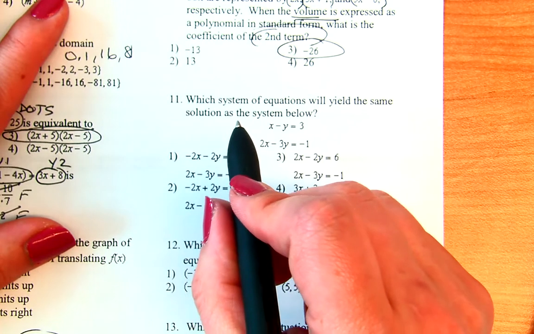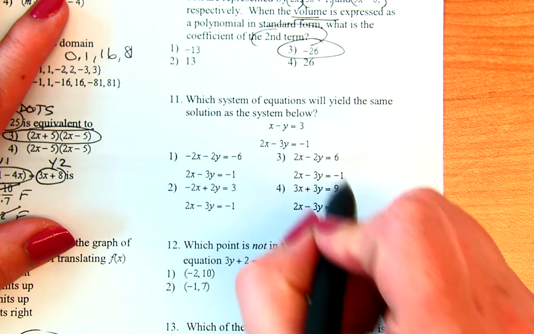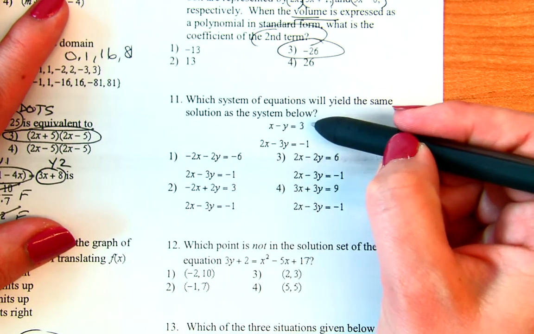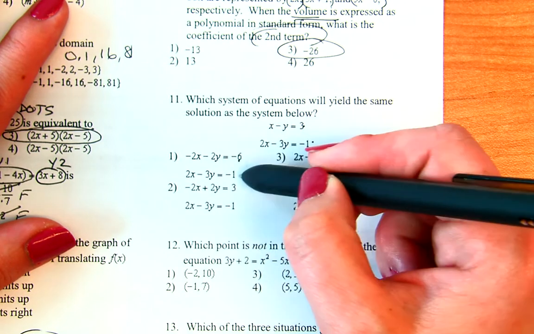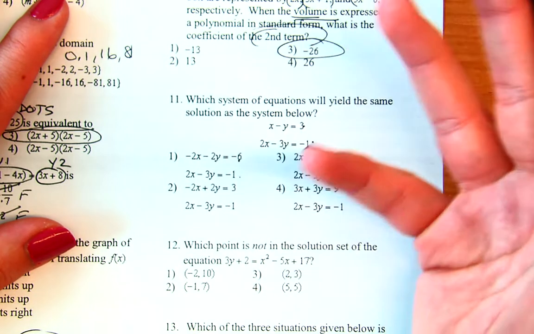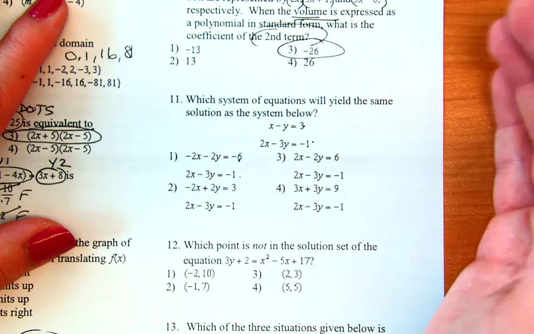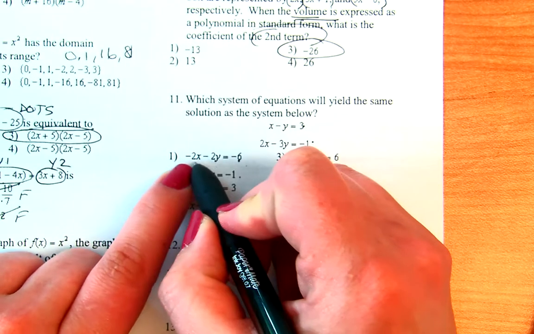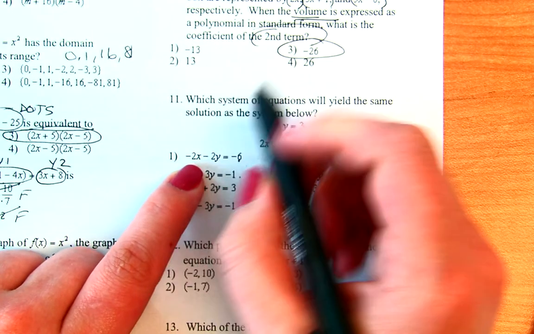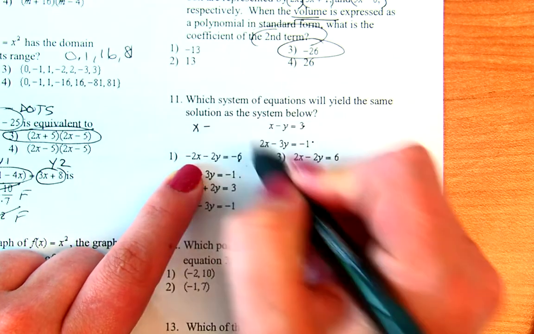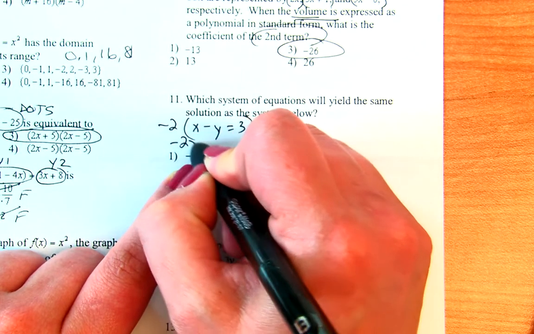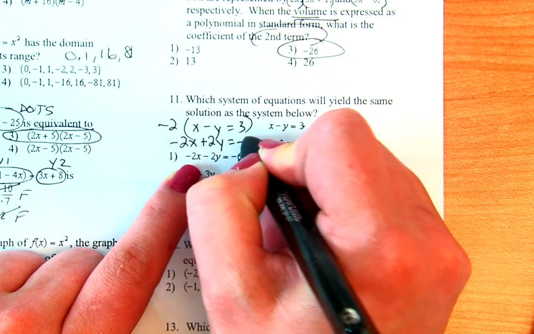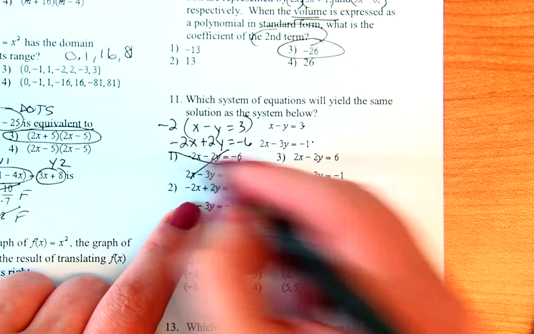Choice 3. Which system of equations will yield the same solutions to the system below? So what they're asking you is how are you getting from the first equation to the first in the choice, second equation to the second in the choice? What does it look like they're doing, and did they do it correctly? So to get from x to negative 2x using multiplication, they probably tried to multiply by negative 2. But if they do multiply by negative 2, they should have gotten positive 2y. They didn't. They did it wrong.